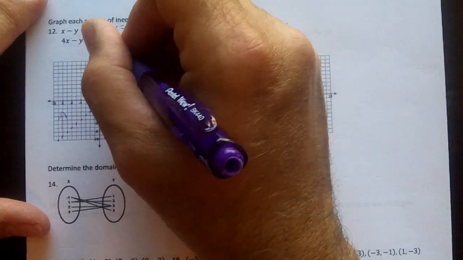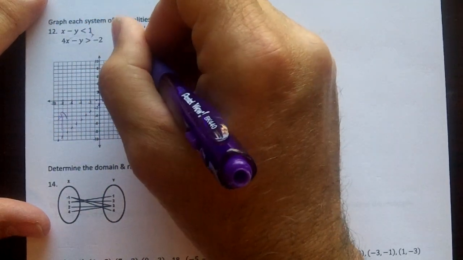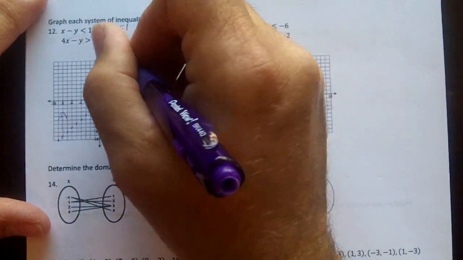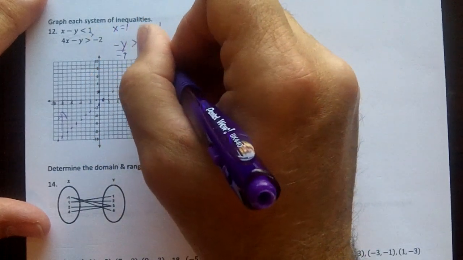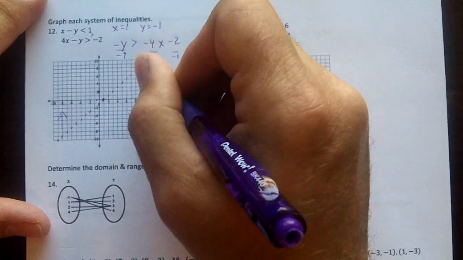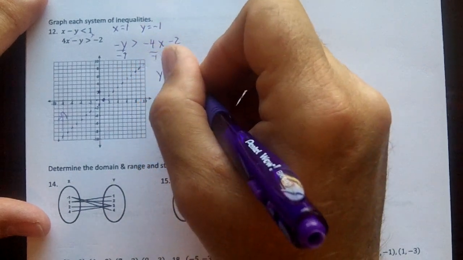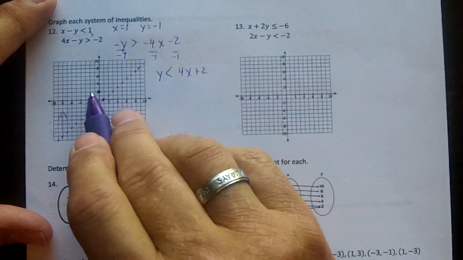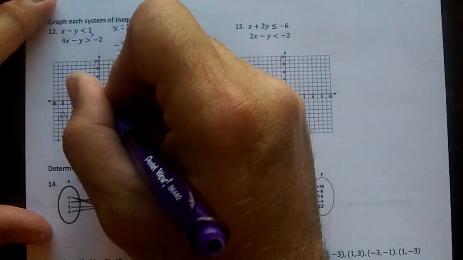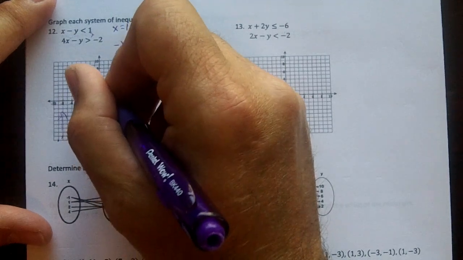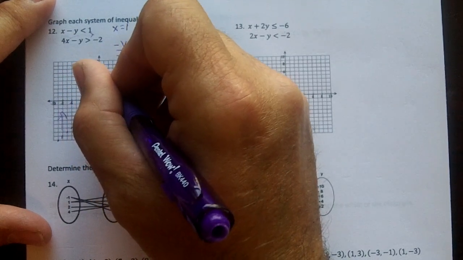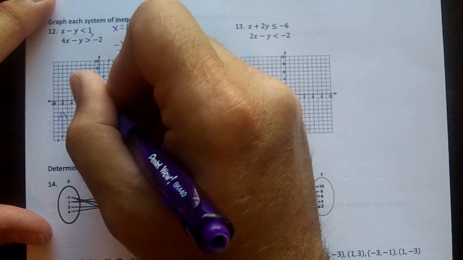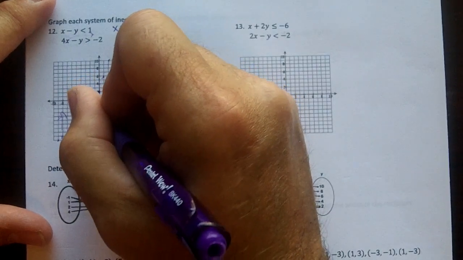I'm going to move the 4x over. So -y is greater than -4x minus 2. And then we're going to divide by -1. And I'm going to get y less than 4x plus 2. So my y-intercept's 2 and my slope's 4. So up 1, 2, 3, 4 over 1, up 4 over 1, down 4 over 1. Notice it's going to cross right at that -1/2, isn't it?